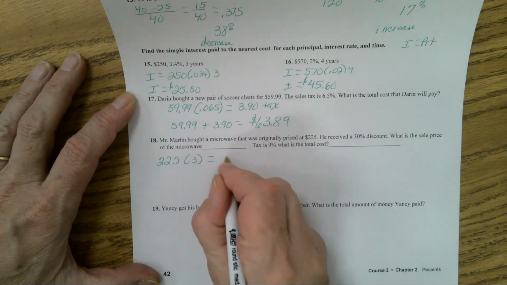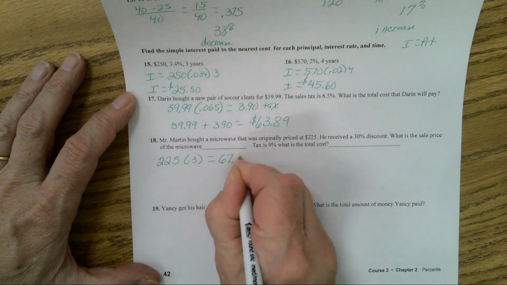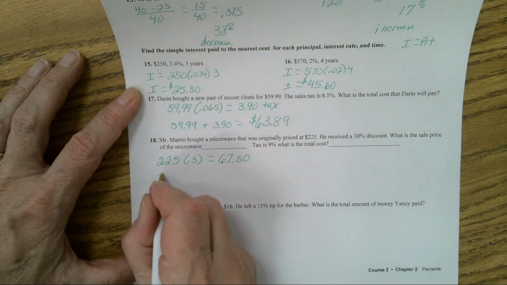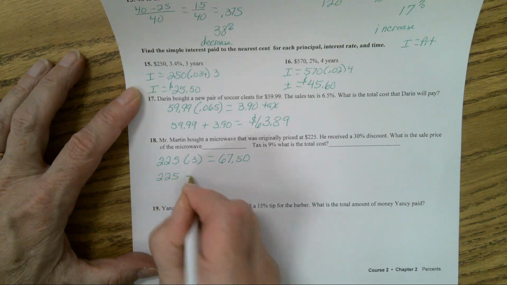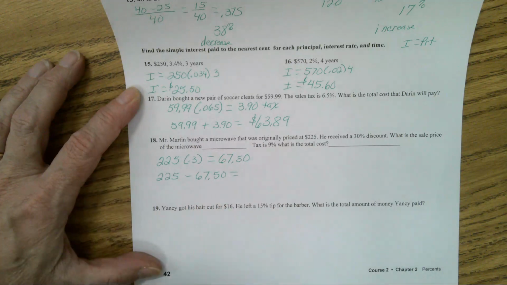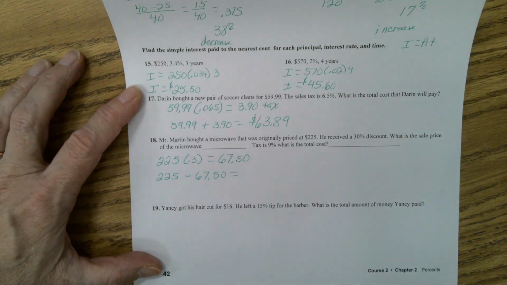You're going to knock off $67.50. So the sale price of the microwave is $225 minus $67.50. And what's the sale price of the microwave?